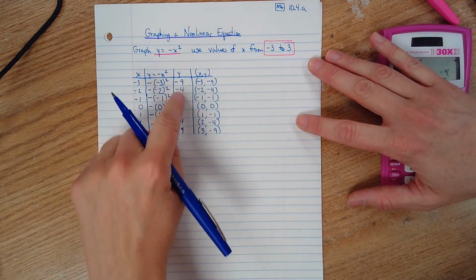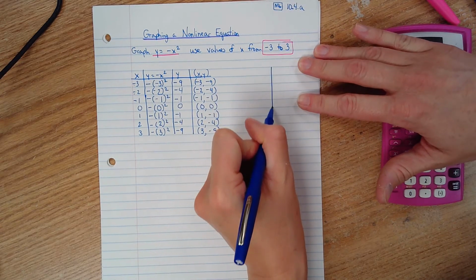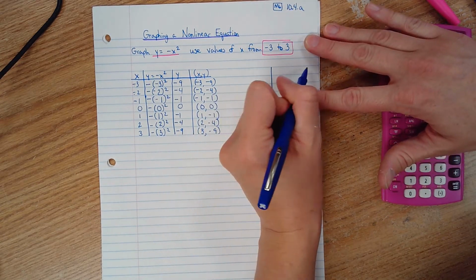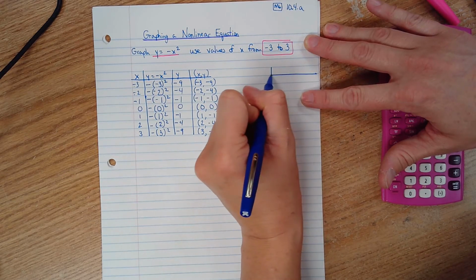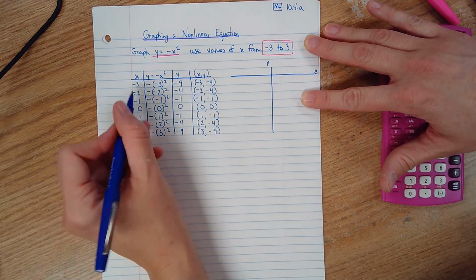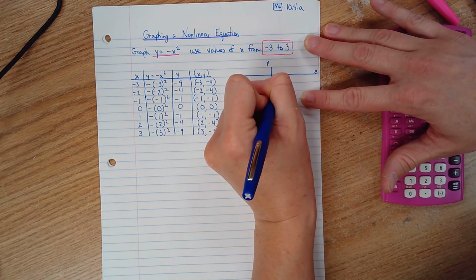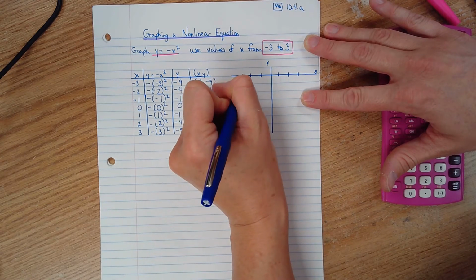And I see that all the y values are negatives except for 0. So I'm going to actually draw my graph like this. Where I put my y's here and my x's here. And then I'm going to do x values first. So I have 1, 2, and 3, and then -1, -2, -3.